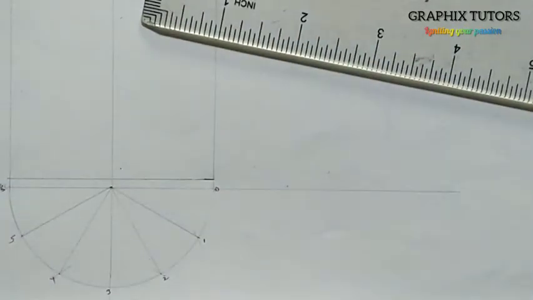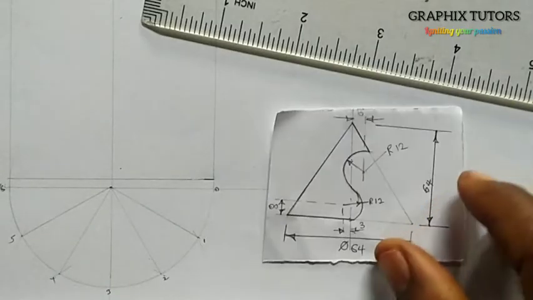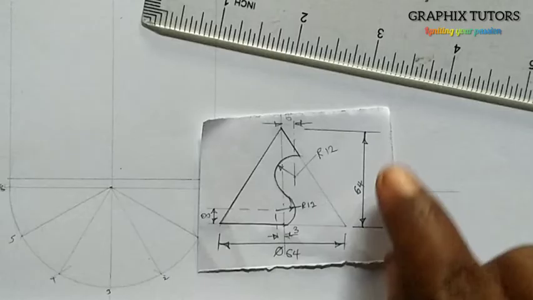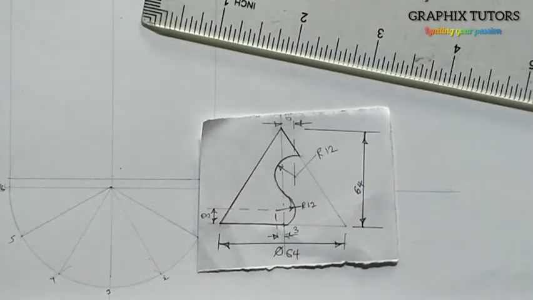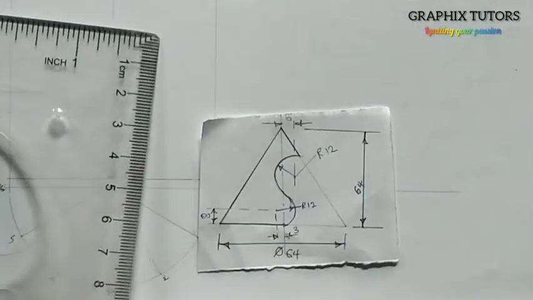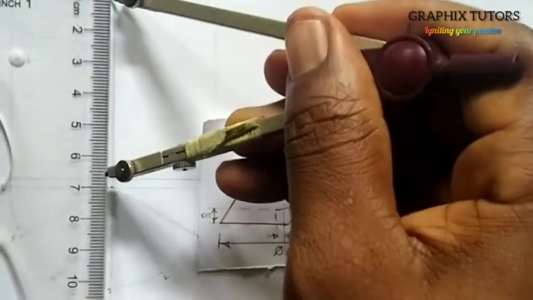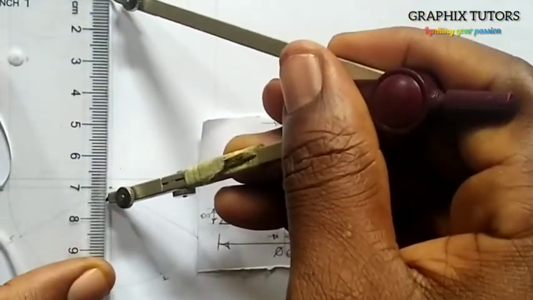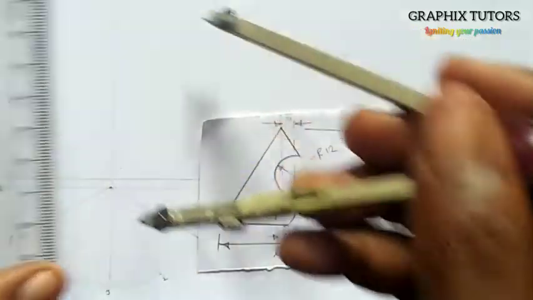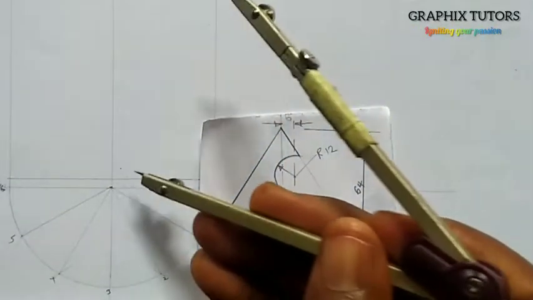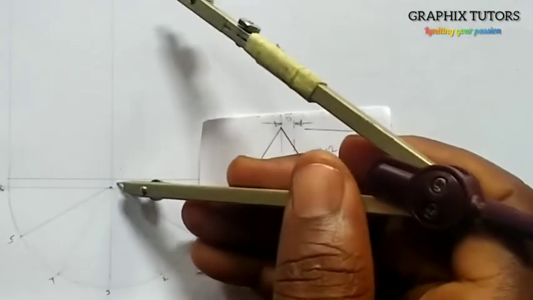Right? So in doing that, we are told that the height of this triangle is 64. So I'm going to measure 64 from my meter rule, starting from 1. If I start from 1, I will end at 74. Right? And I'm going to place it here and mark.